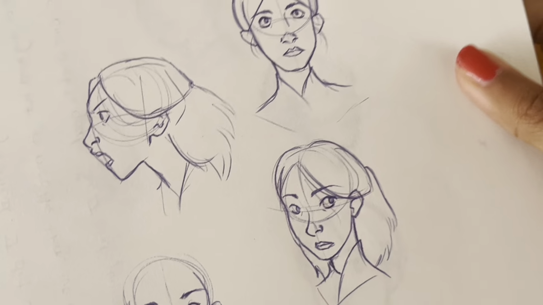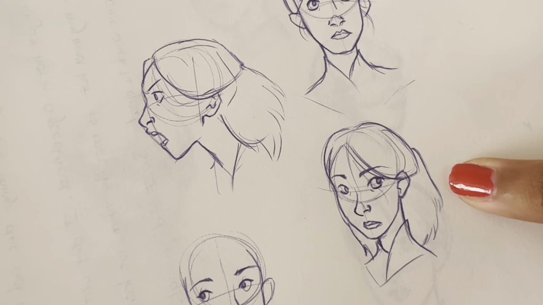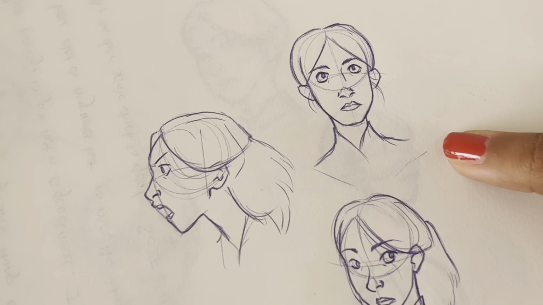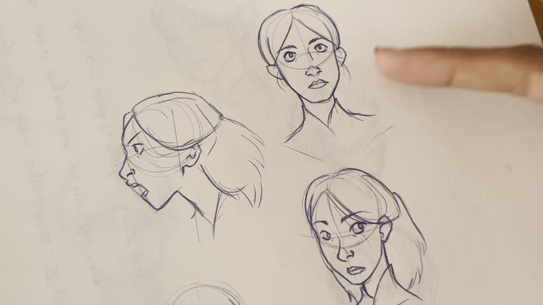Still can't make up my mind. I'm like, oh, but I really love half up, half down. Like, do I make it longer? Or do I just, see, this is the two hairstyles I like.